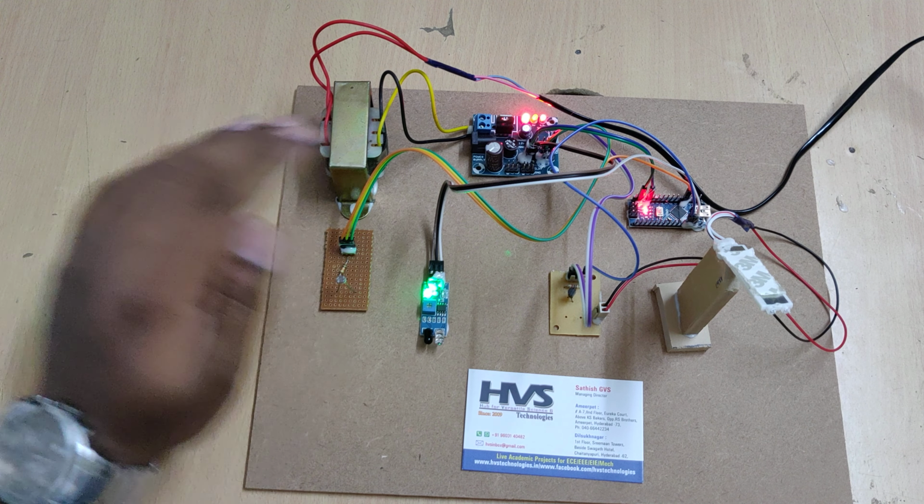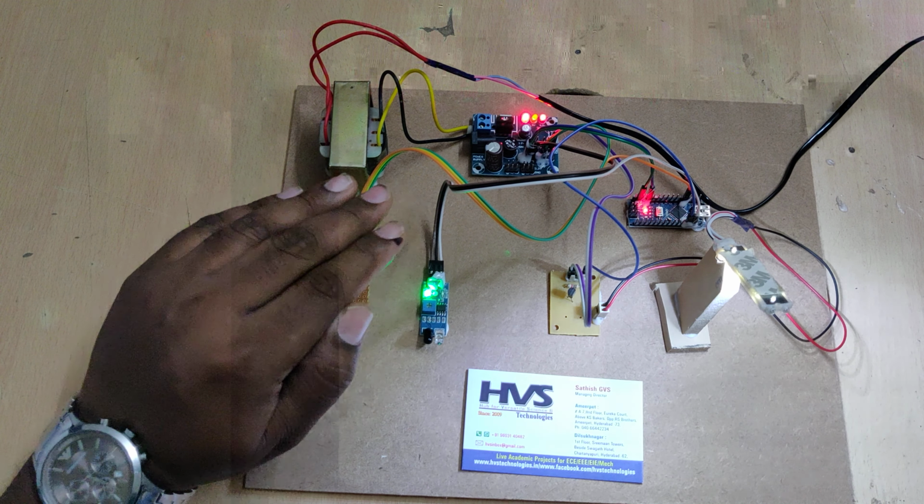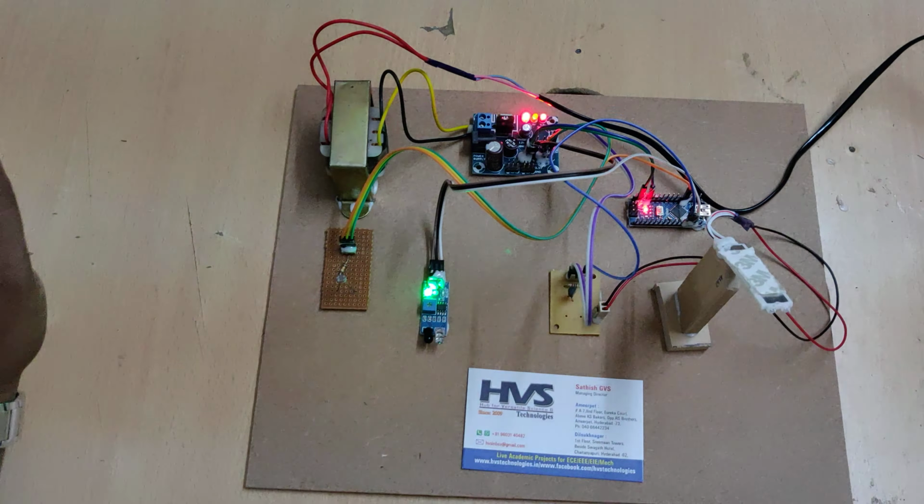Slightly off state. So for providing darkness to the LDR, we can use any black object to cover the LDR sensor.